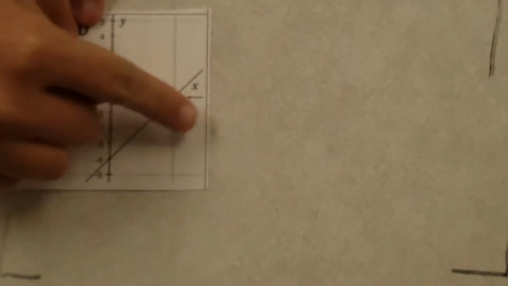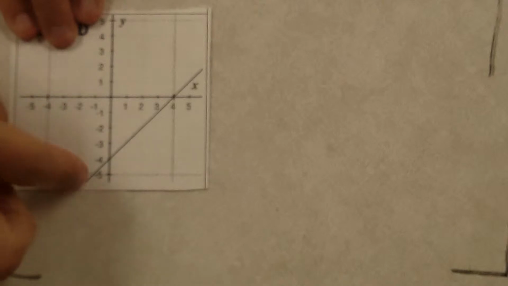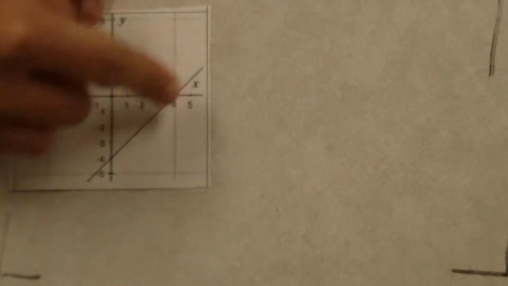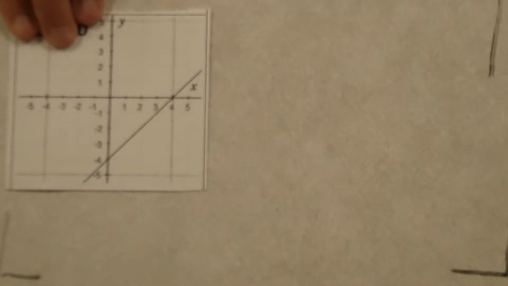Okay, so when I first got my cards, I wanted to sort them where I had similar characteristics grouped together, so that when I had to compare them to other tables or equations, I could look for those characteristics. So for example, when I first looked at this graph, I decided that this was moving in a positive direction. If I were to read from left to right, that would make it a positive direction. So this is moving from left to right, making it positive.